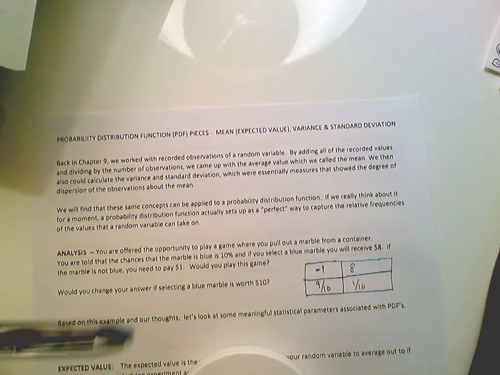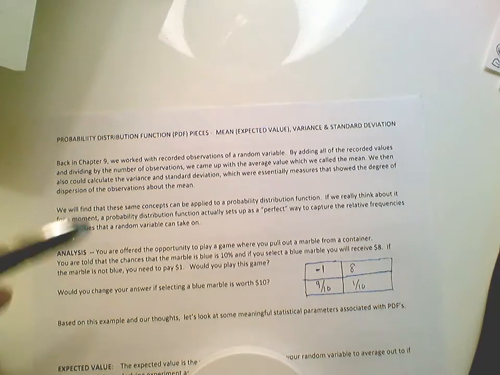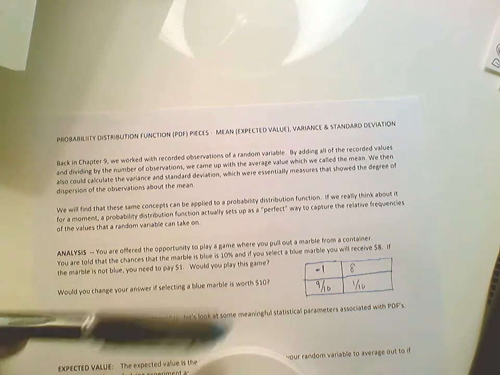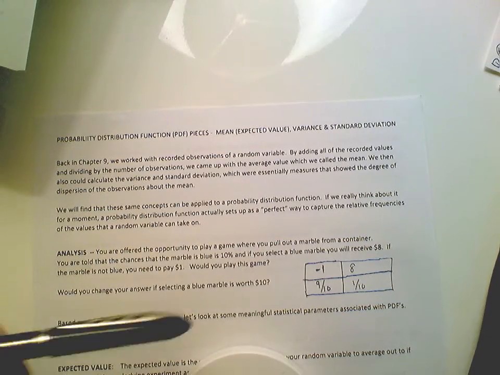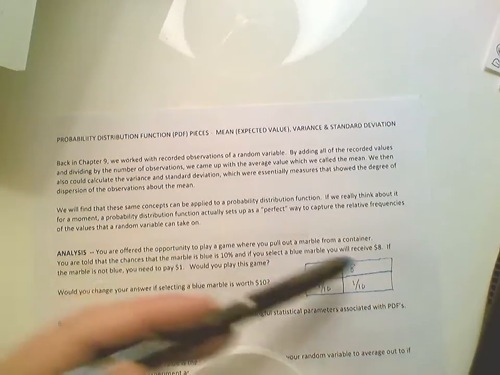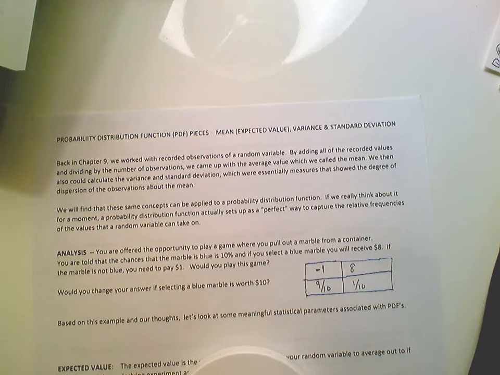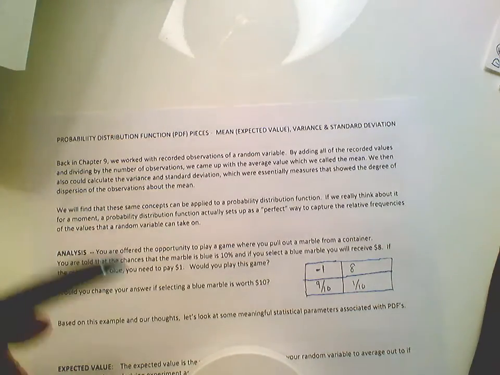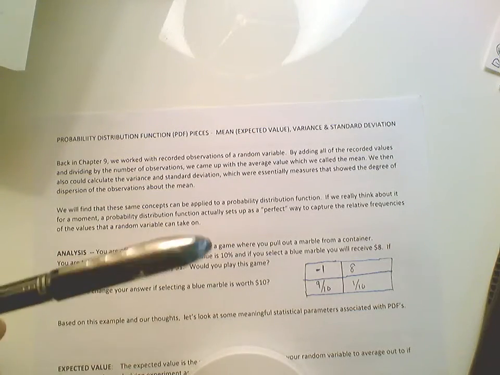Another way to look at this is to pretend that I decide to play this game 10 times. It sounds like 9 out of 10 times I would lose $1. I'd be down $9. On that 10th time, I'd get $8. Gee whiz, I still have a net loss over those 10 games of $1. And if I just said, hey, what's the chance of just playing one game? Well, what would I find?